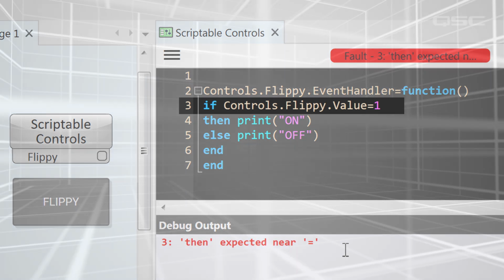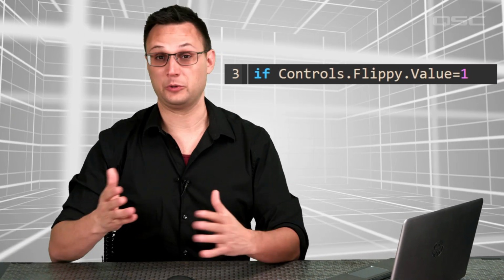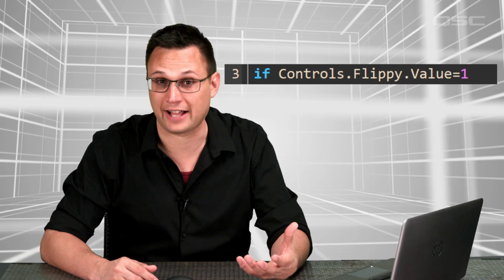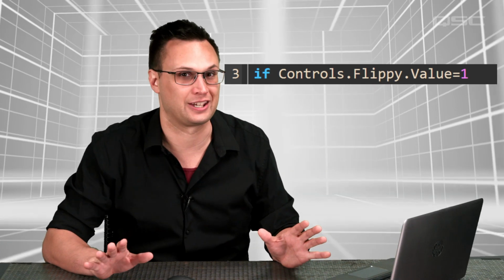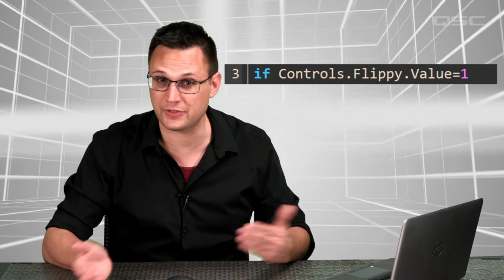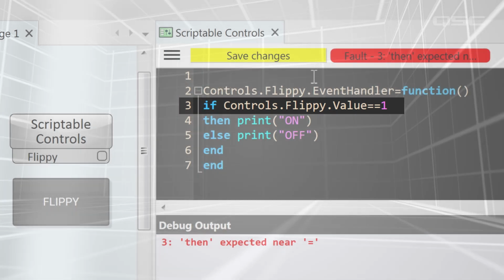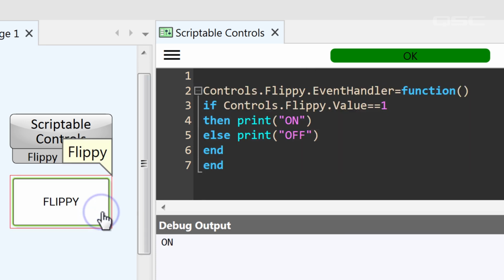Why is that? Well, to you and me, this equal sign makes perfect linguistic sense. If the value equals 1, do the thing. But to a computer, an equal sign is actually a call to action. This tells it to change one thing to become the other. But we don't want to change anything here. So if you're simply comparing two things, you want to use the double equal sign, which is the symbol for equivalency. In computer speak, this says, if the control's value is equivalent to 1, then we do something. This is an easy thing to get wrong when you first start writing if statements, so be careful.